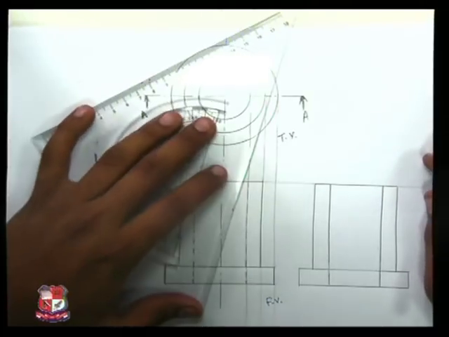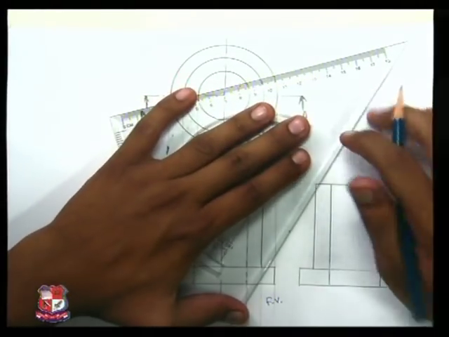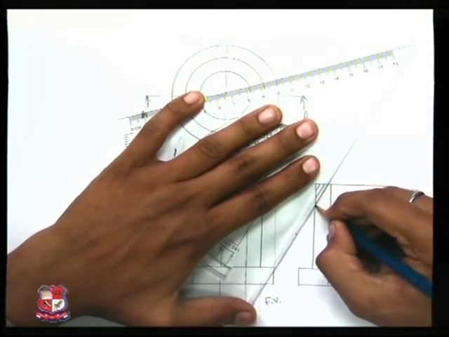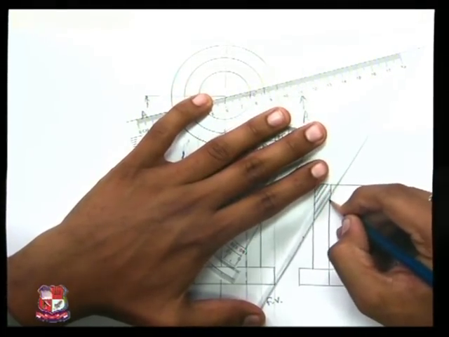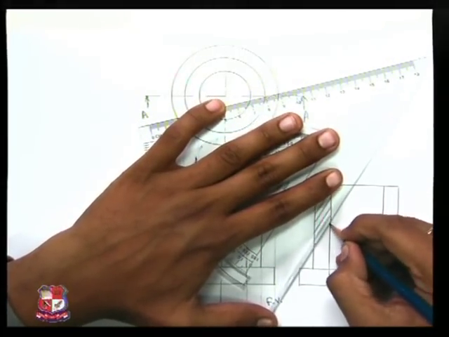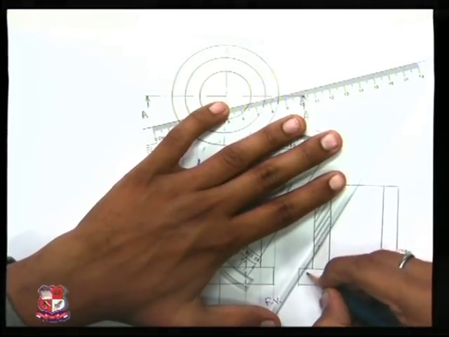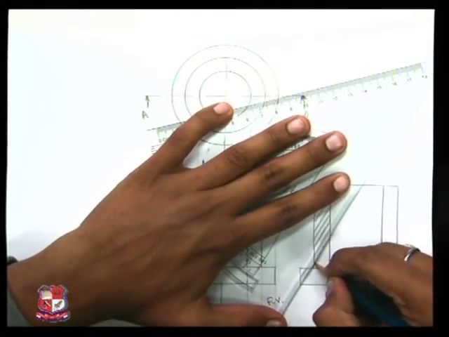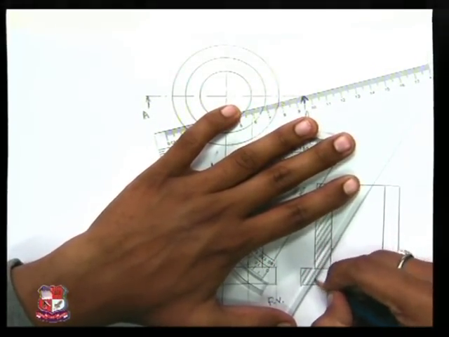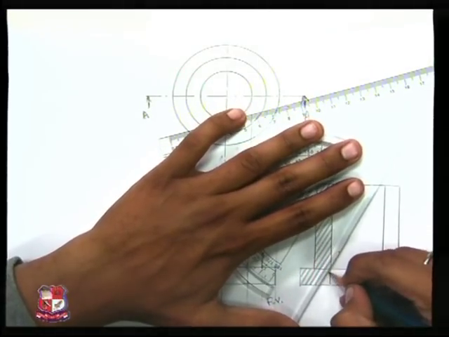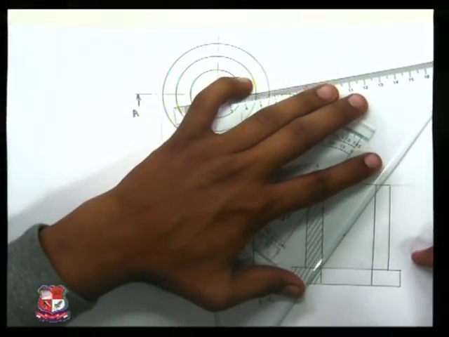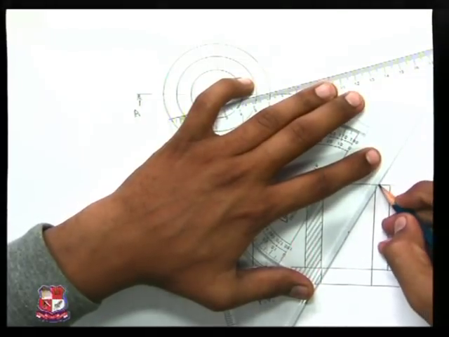Now the section line would always come at 45 degrees and at equal distance. This is how you can draw the section lines.